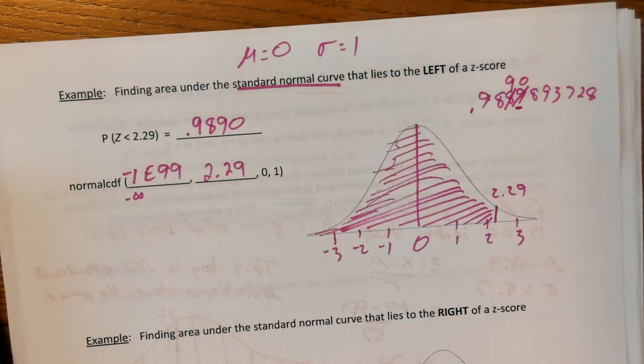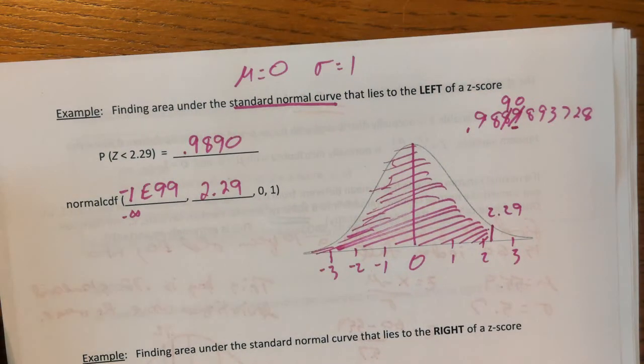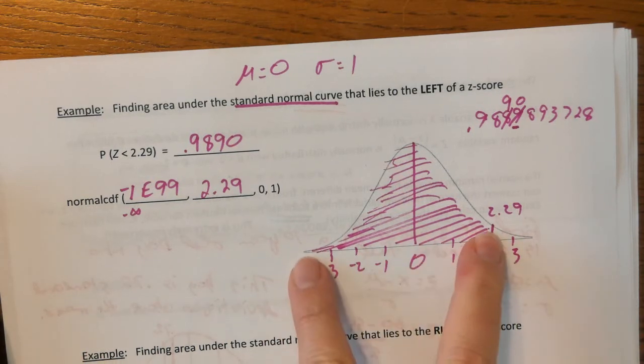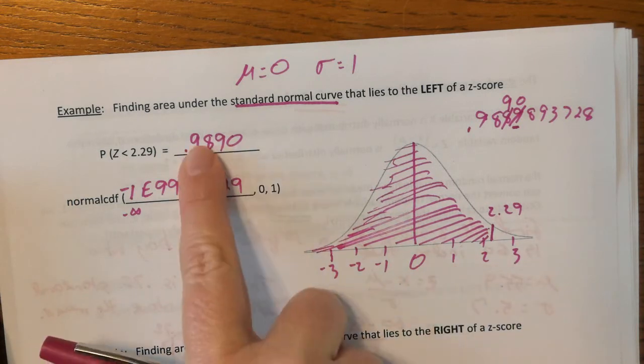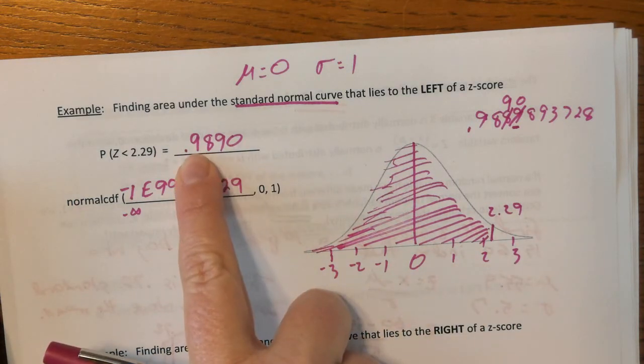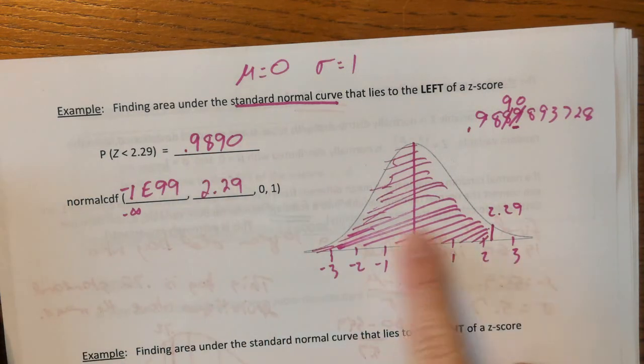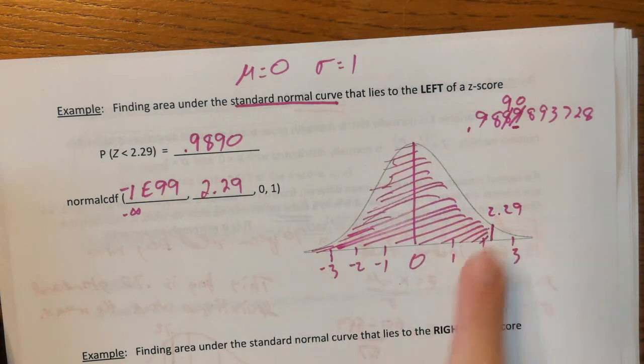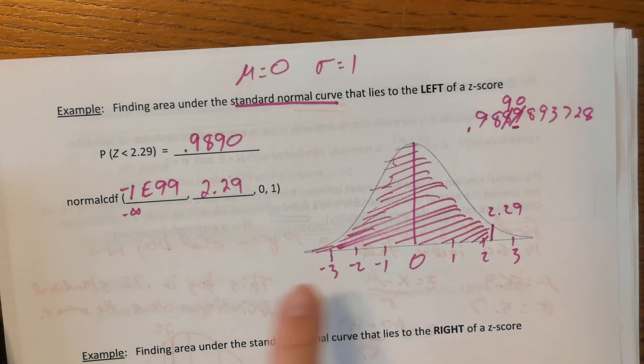0.9890. What that means is, let's say it was height, how tall people are, what percentage of the people are less than or below 2.29 standard deviations. 98% of the people, that's what this is saying. 98% of the people are below 2.29 standard deviations. That's almost everybody, isn't it?